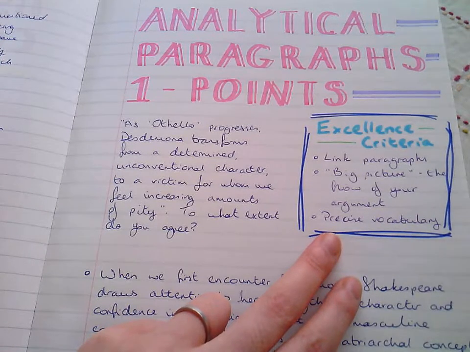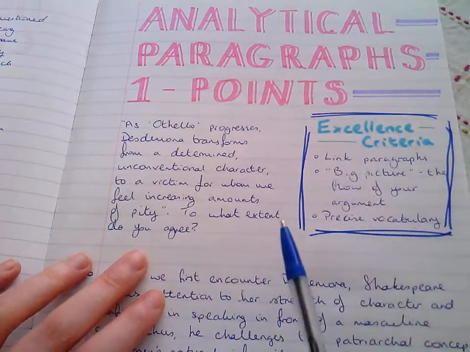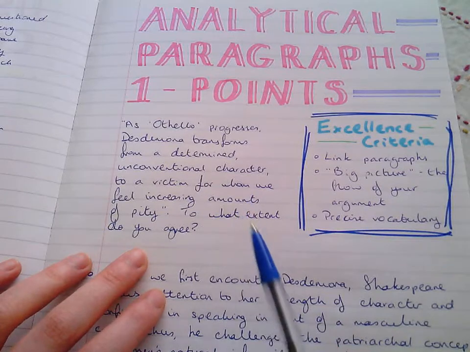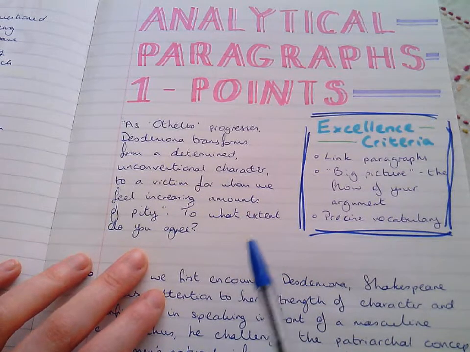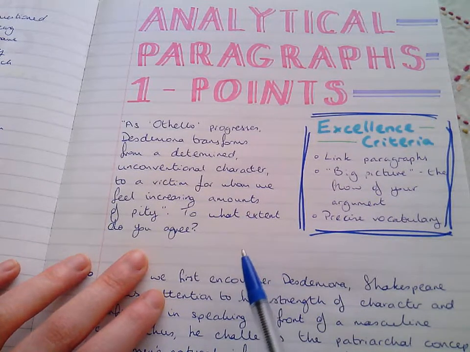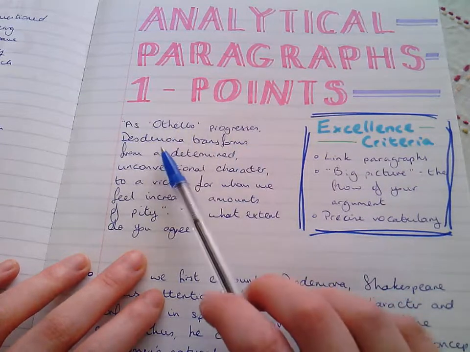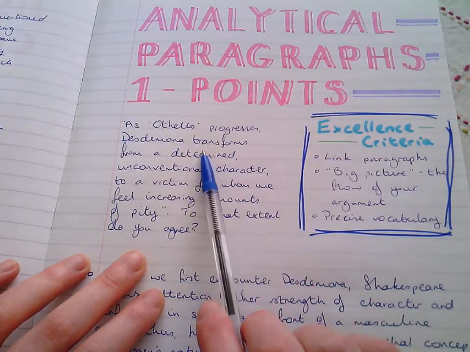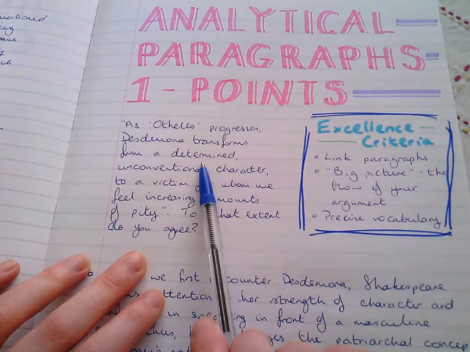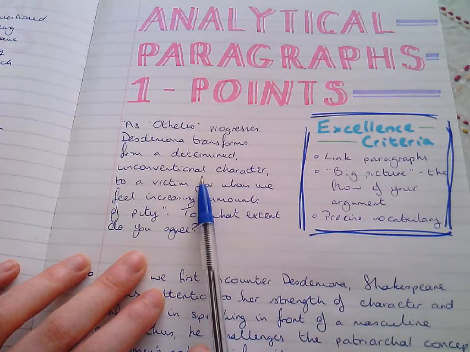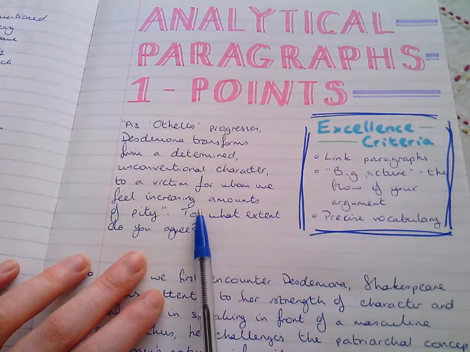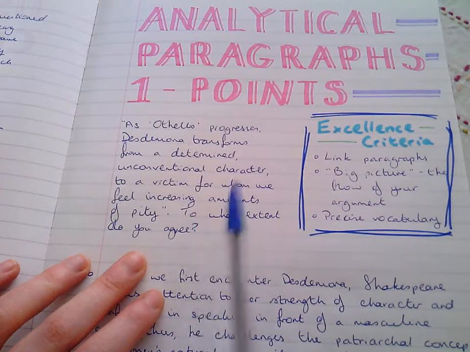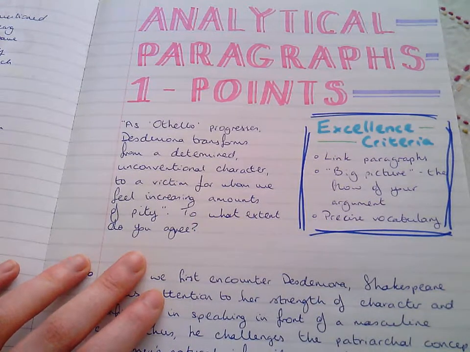So to help us with this, I've got an example question about Othello based on the character of Desdemona. Don't worry if you haven't read Othello, hopefully this will still be accessible for you. So the question is, as Othello progresses, Desdemona transforms from a determined, unconventional character to a victim for whom we feel increasing amounts of pity. To what extent do you agree?